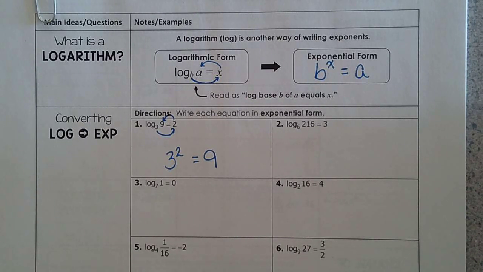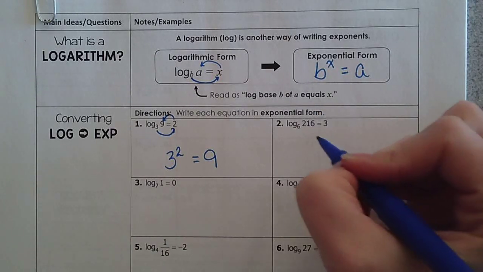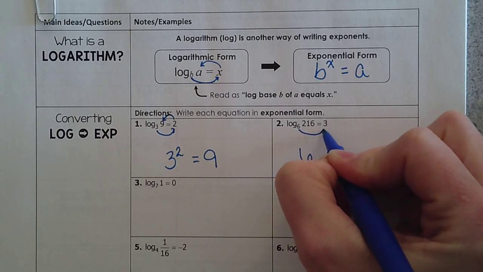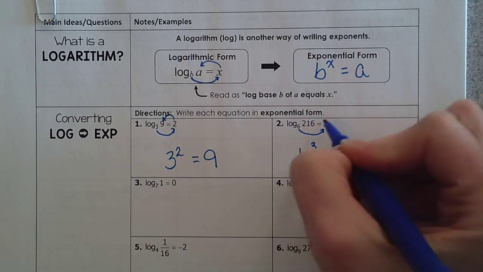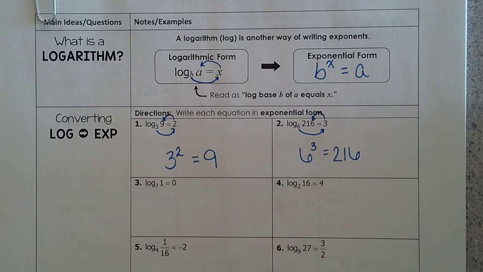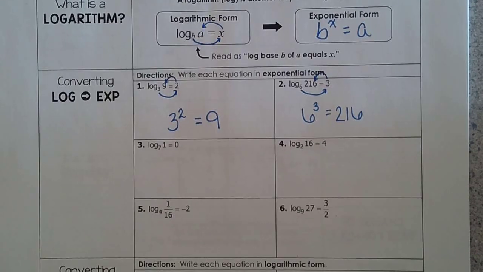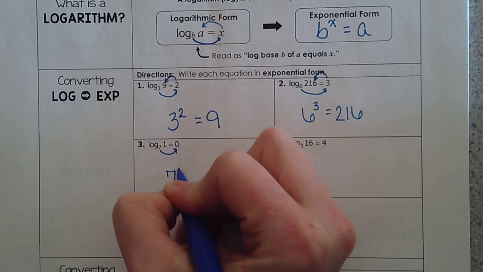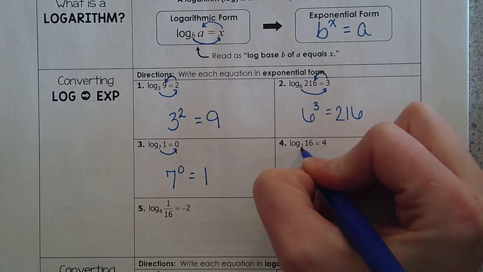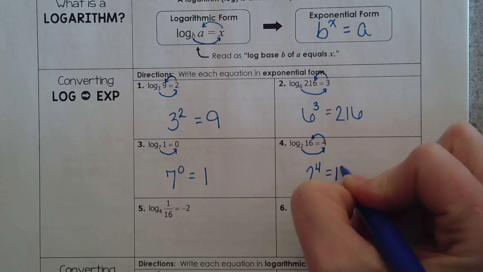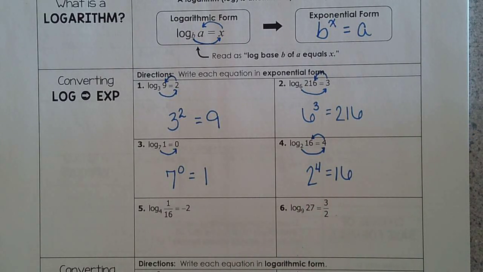So let's do another one. Number 2 says log base 6 of 216 equals 3. We're going to start at our base, which is 6. Roll to our exponent, which is 3. 6 cubed is this value right here, 216. Go ahead and try the next two if you would, please. And check your work, see how you did.